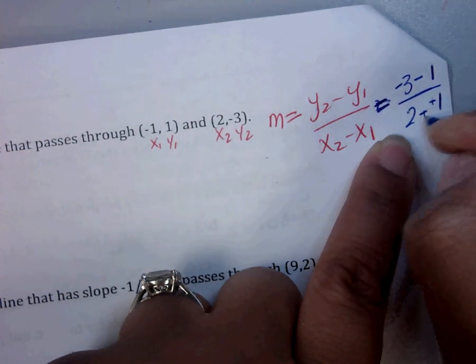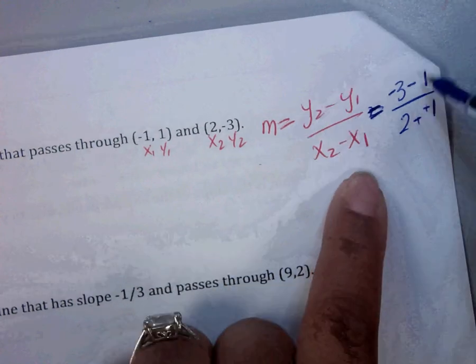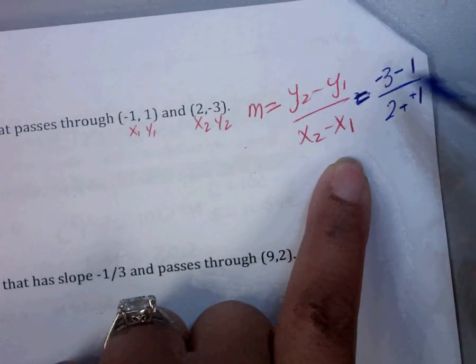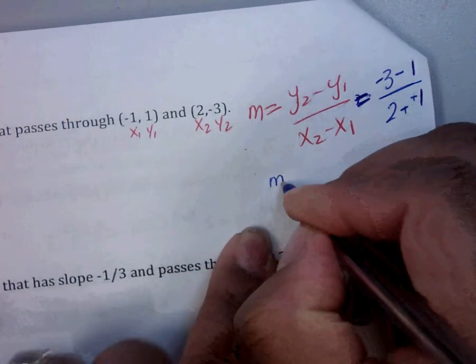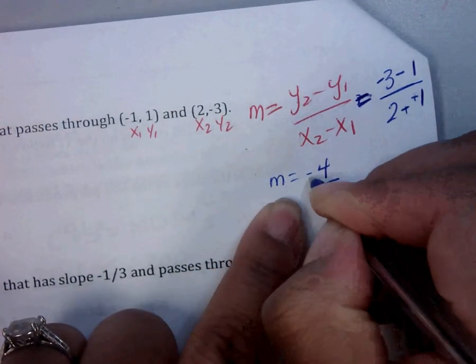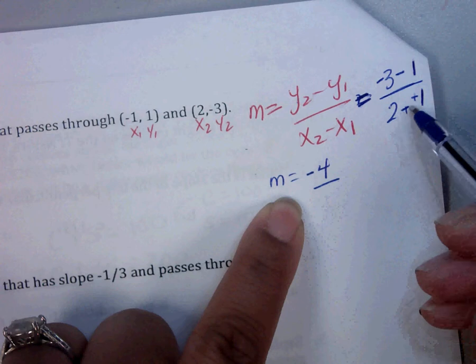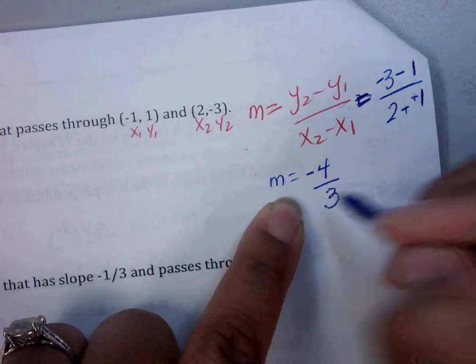That becomes plus, and -3 minus 1 is -4. So m equals -4 over 2 plus 1, which gives me 3.